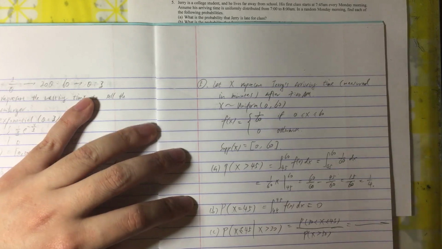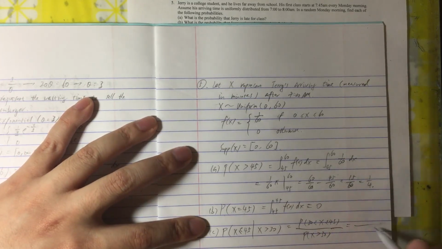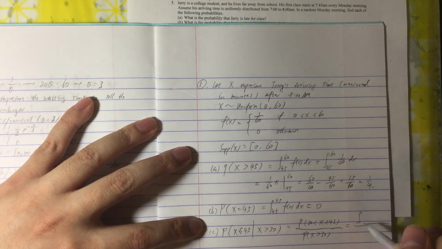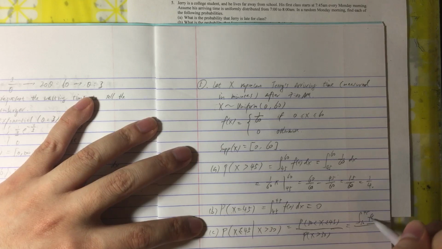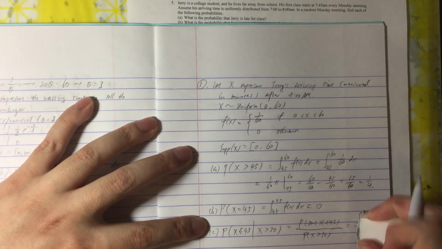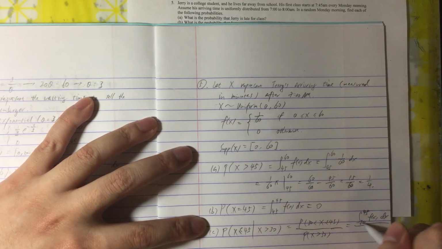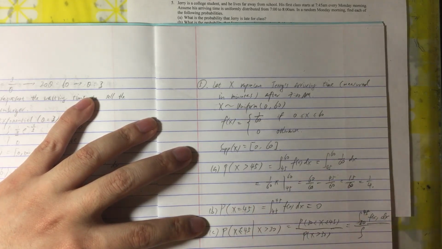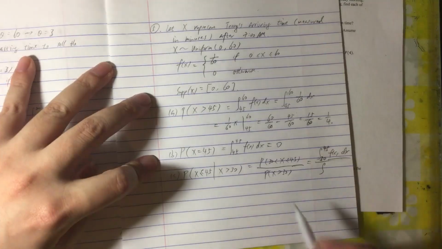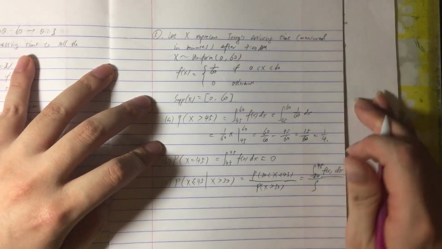Then since x is a continuous random variable, we use area under the curve to represent probabilities. On top, take the integral from 30 to 45 of f of x dx. On the bottom, since the support is from 0 to 60, if x is greater than 30, take the integral from 30 to 60.